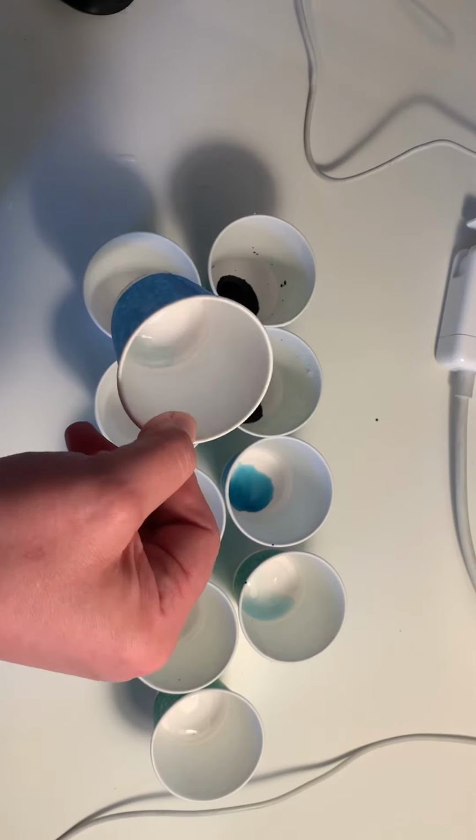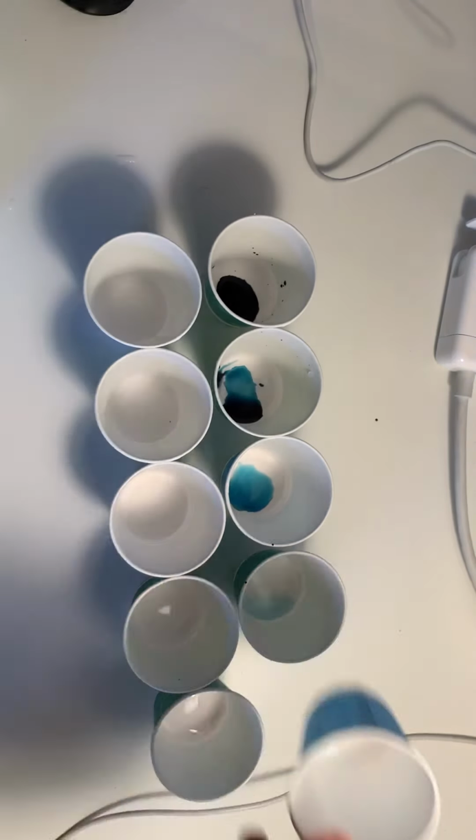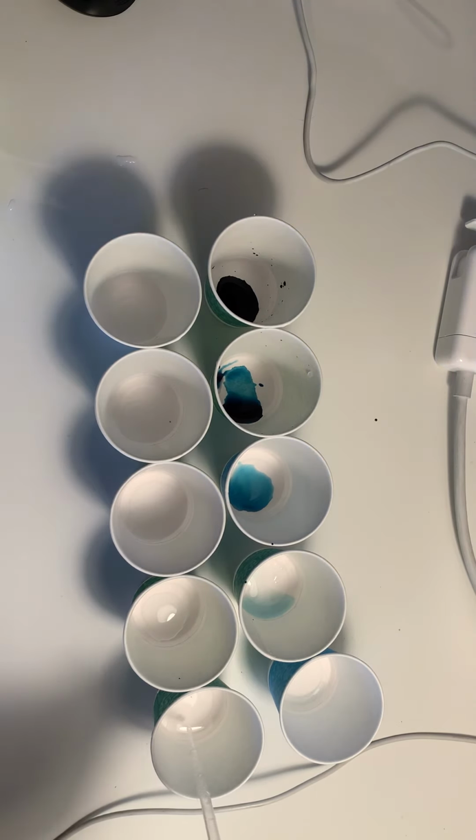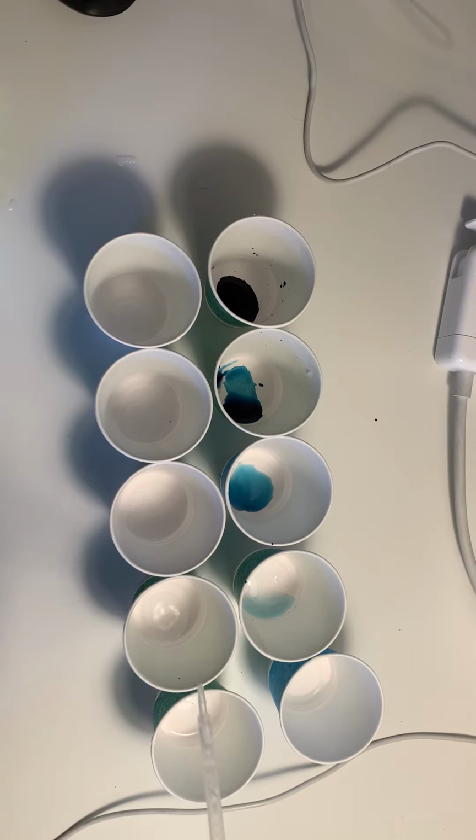I guess we could say it's still a blue color, but just very faintly blue. Now we're going to take a drop of that, put it in here, and I don't even see a color change there.